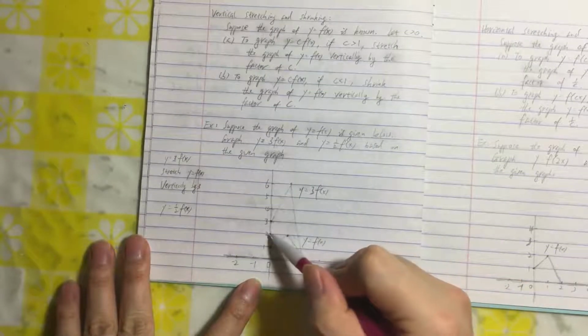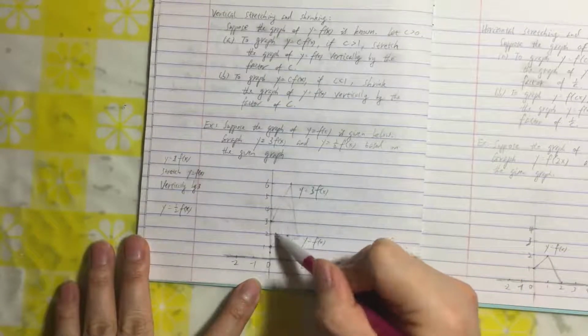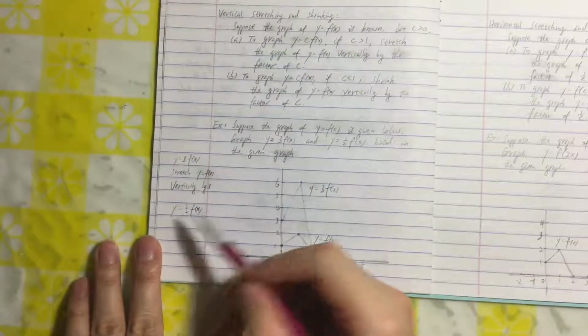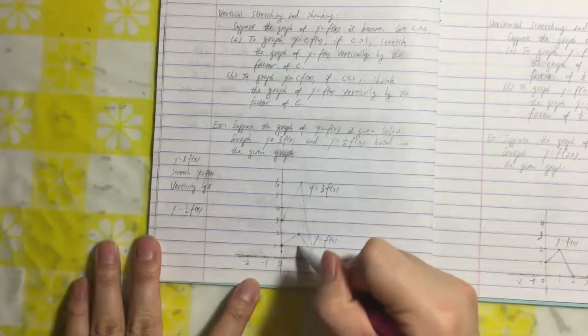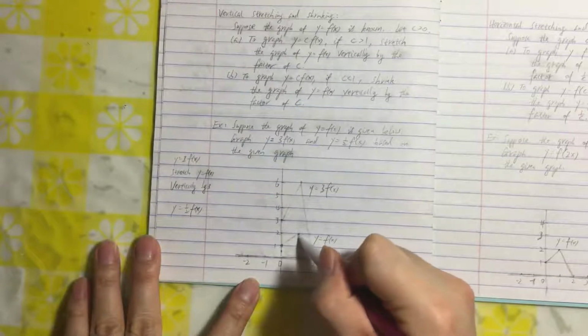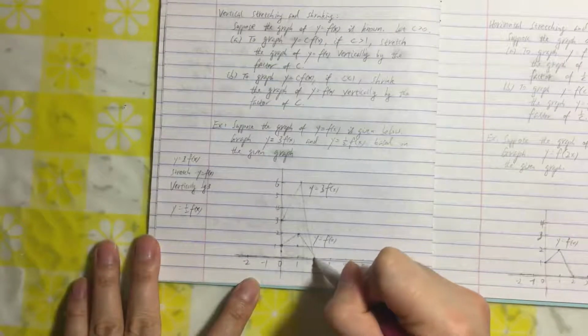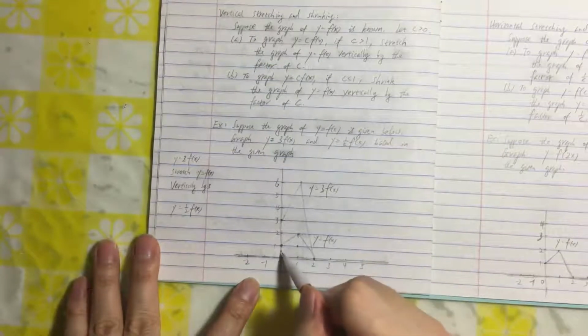At this point, the y-coordinate is 2. Half of 2, 2 times half. Since we shrink the graph vertically by half, 2 times half is 1. So this point will be here. At this point, the y-coordinate is 0. Half of 0 is 0. So this point stays here. Connect these 3 points, we can make a graph.